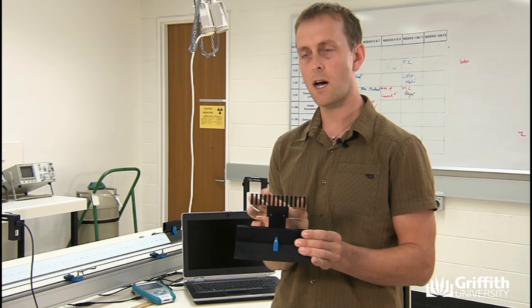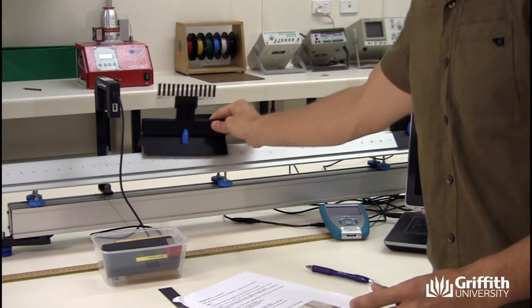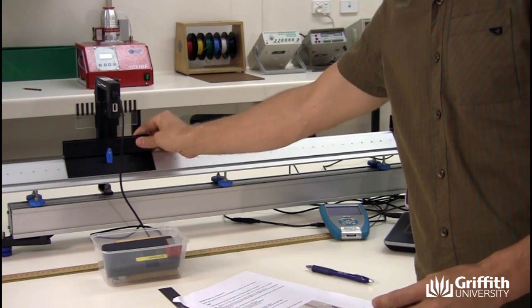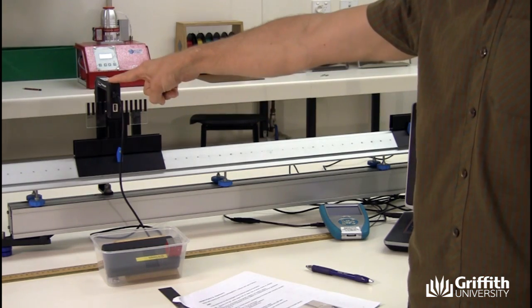So we have a defined distance on this cart. As it moves through our sensor, we get a series of on states, and this will send to the computer the time that each one of these on states occurs. So if we have the time and we have the distance, we can calculate the velocity. It's just the distance divided by time.